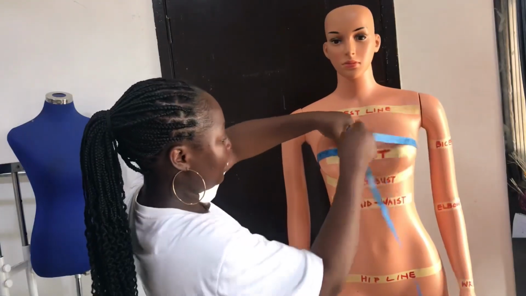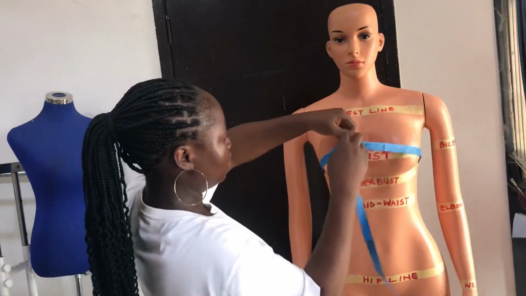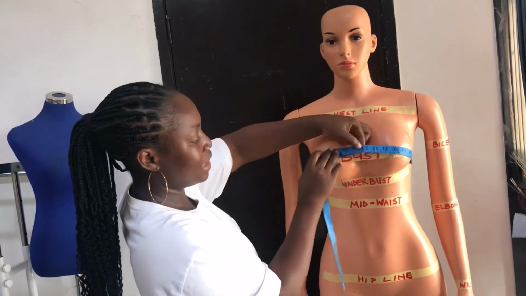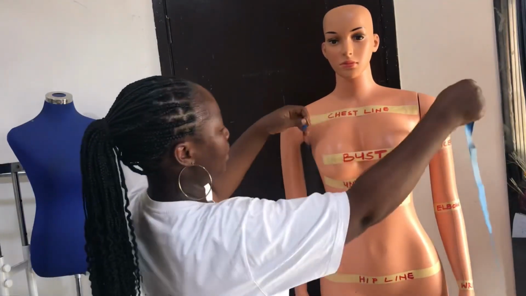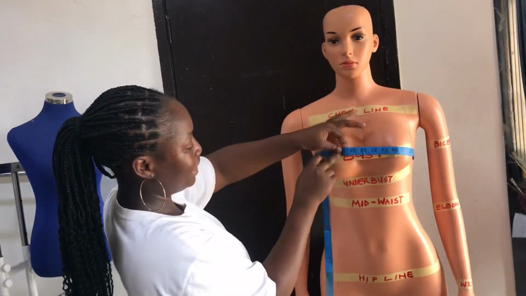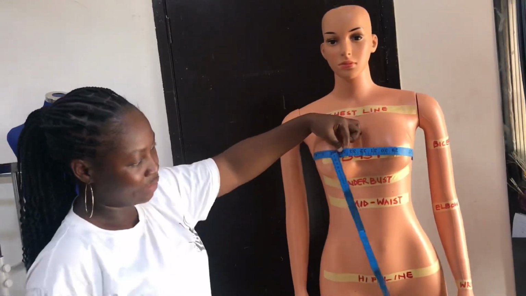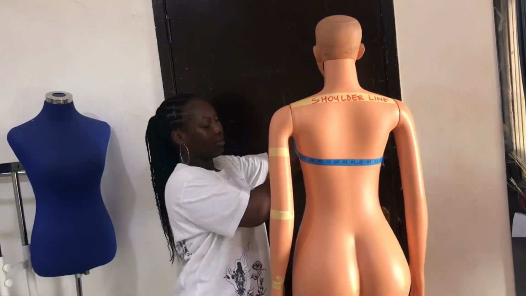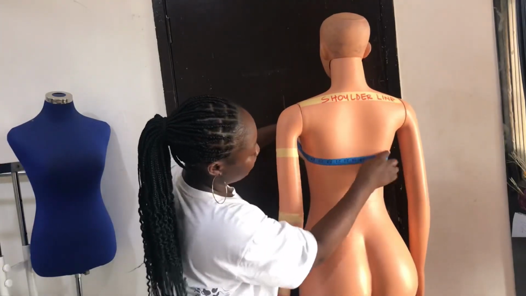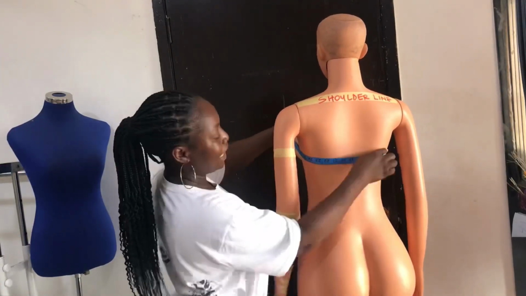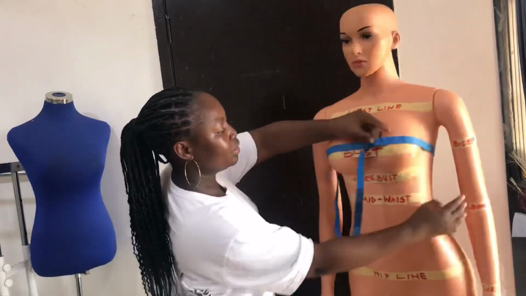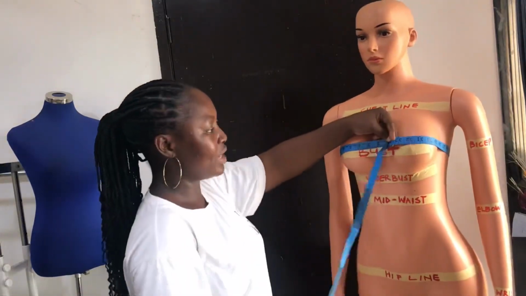And all you need to do is to place the tape rule around the fullest part of the upper bodies. Alright, so go ahead and put the tape rule around your bust area, and make sure that one of your fingers is inside the tape rule like so. And while taking the bust circumference measurement, make sure that you check the back and see that the tape rule is aligning well to the bust area, okay?